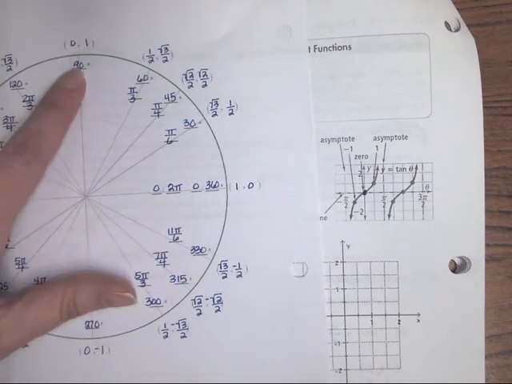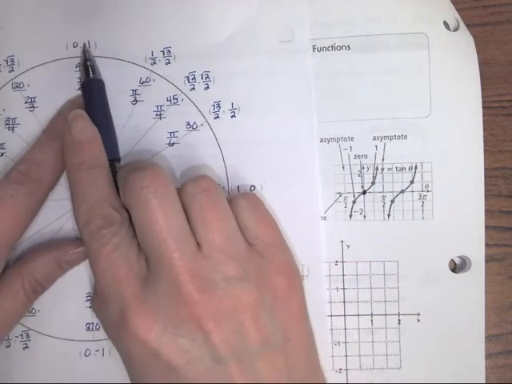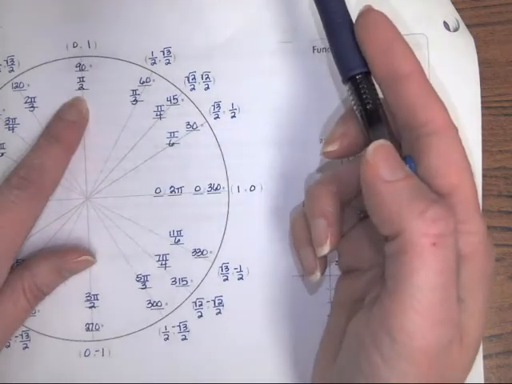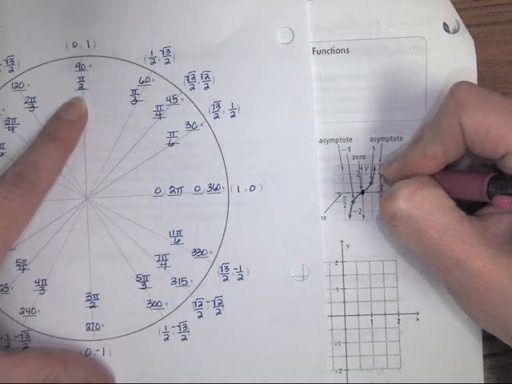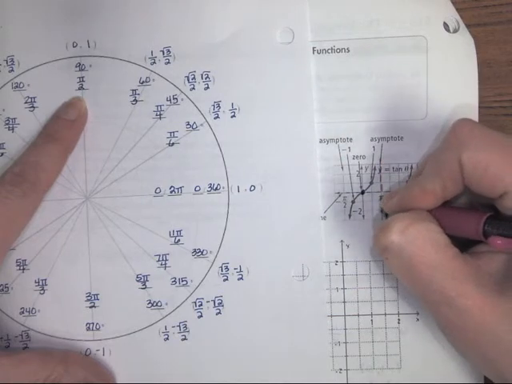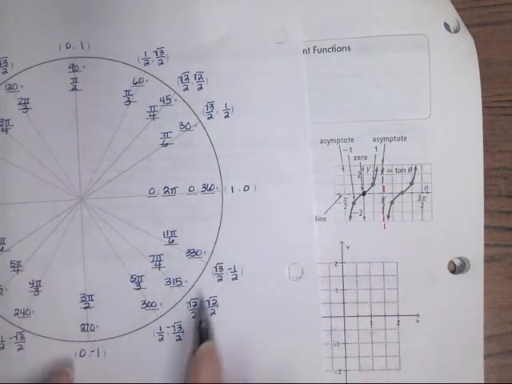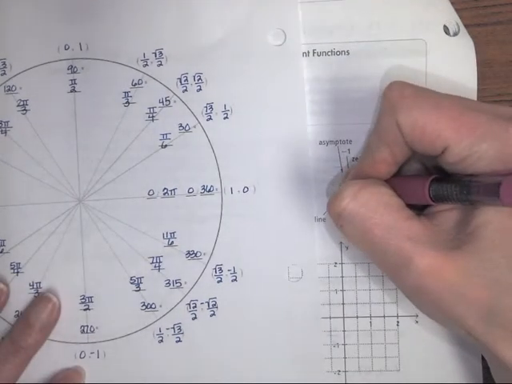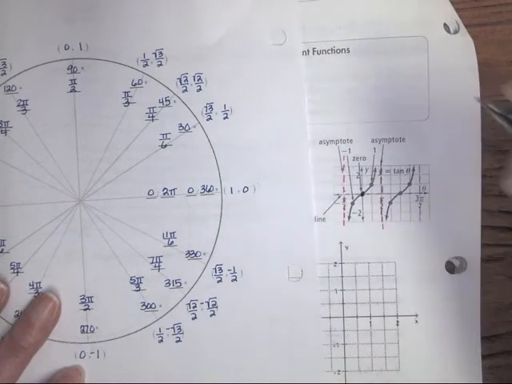If I go up here to pi over 2, would you agree I have 1 over 0, which is what? Undefined. Right? Okay. Well, at pi over 2, that is going to give me a vertical asymptote. And if I go backwards to negative pi over 2, I've got negative 1 over 0, which is undefined. So at negative pi over 2, I've got a vertical asymptote.